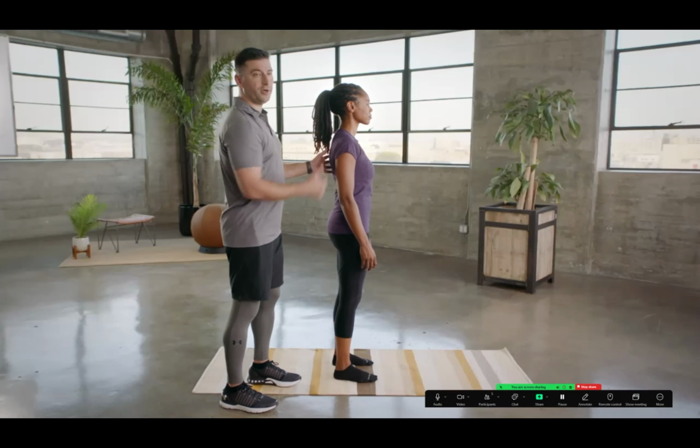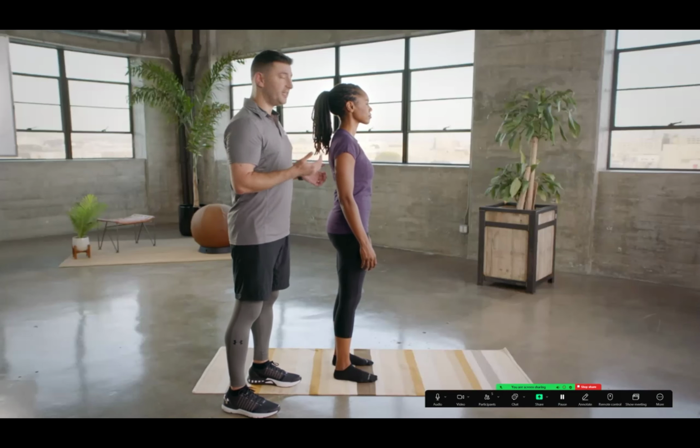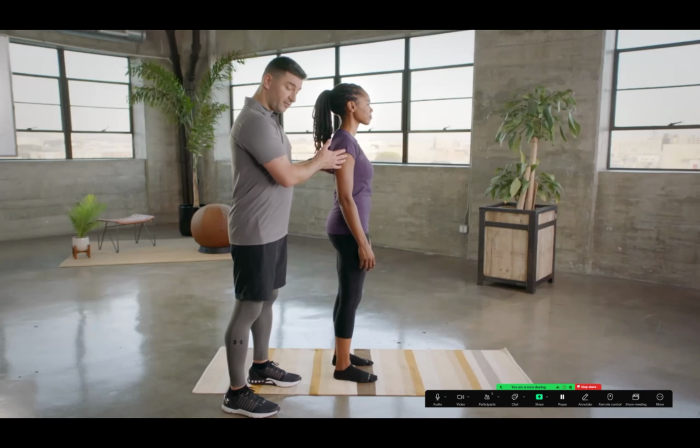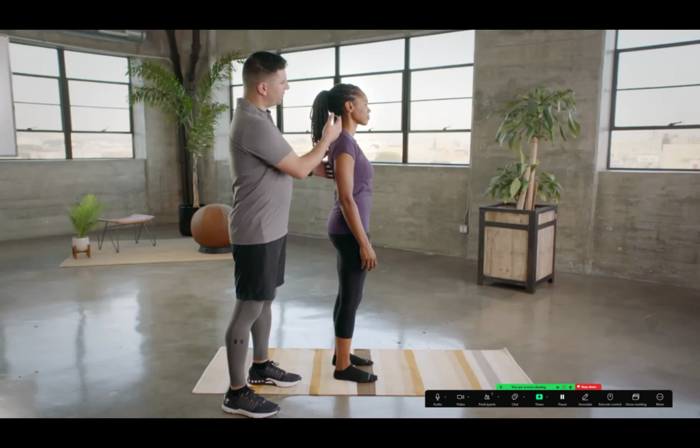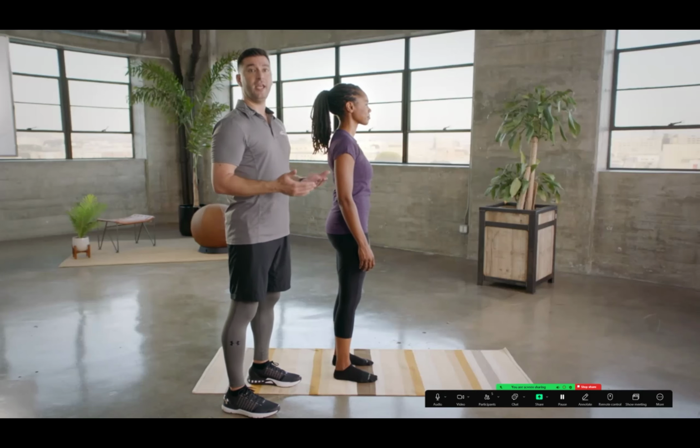And then lastly, we're going to look at the head alignment. Head should be neutral, not excessively extended or flexed forward. And the ear, a good point of reference would be to have the ear right in line with the shoulder and hip. Now, the final position you're going to observe your client's static posture from is the rear view.